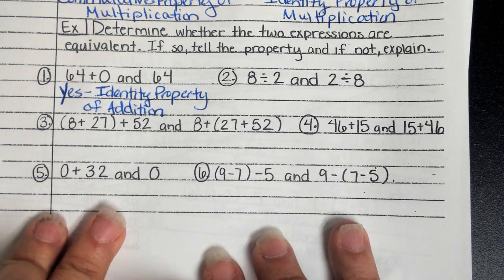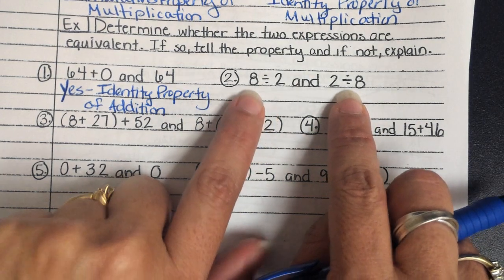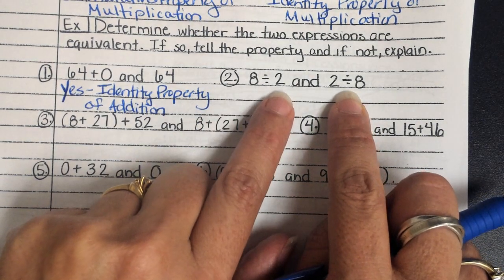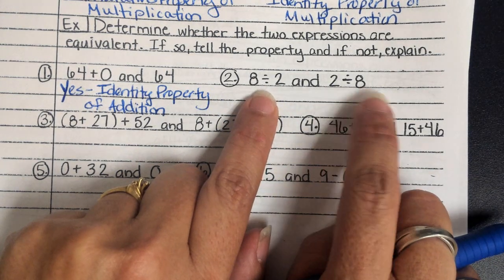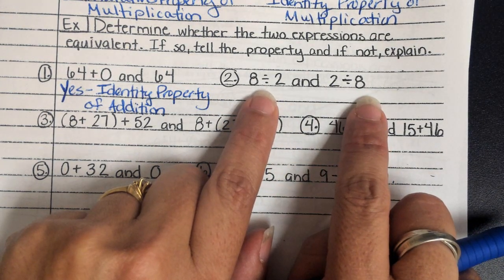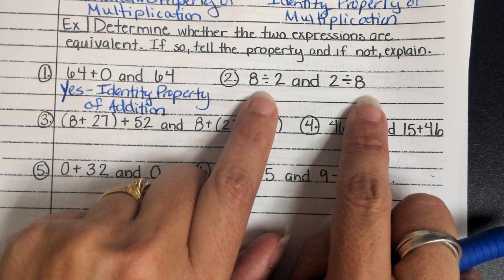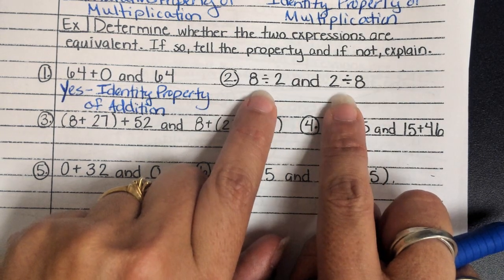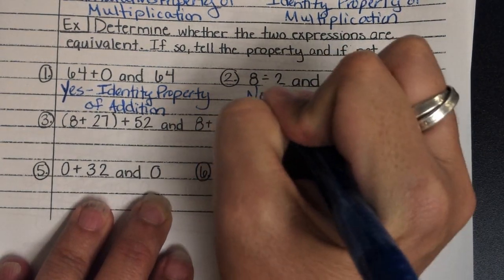Okay, now the second one. You kind of have to stop and evaluate and see if it works. 8 divided by 2 is 4. 2 divided by 8 is not negative, but it's a weird decimal. Yes. These are not equal. So you put no, because they're not equal.